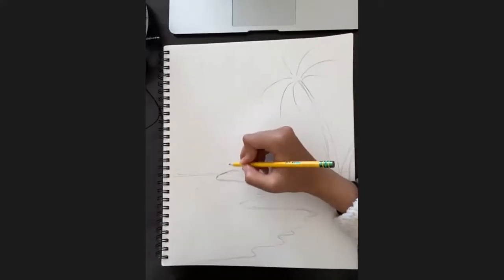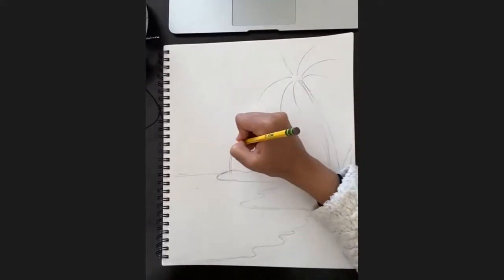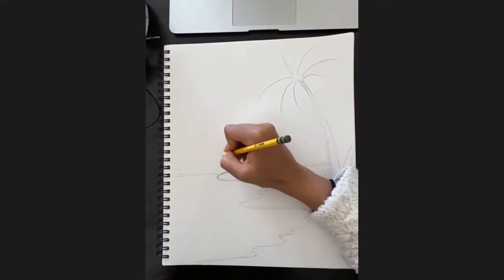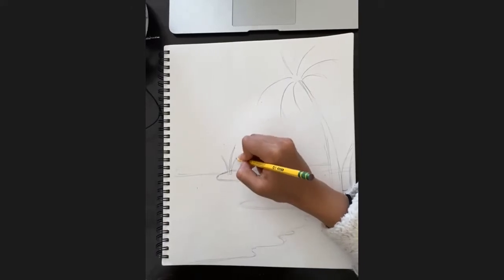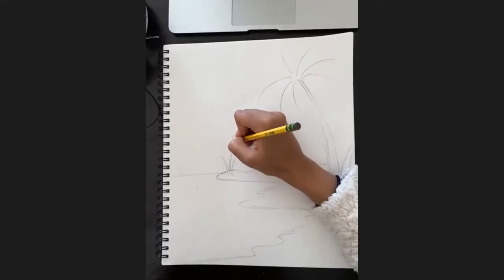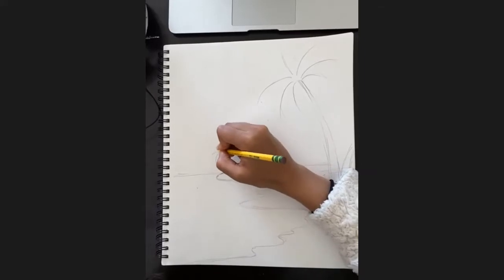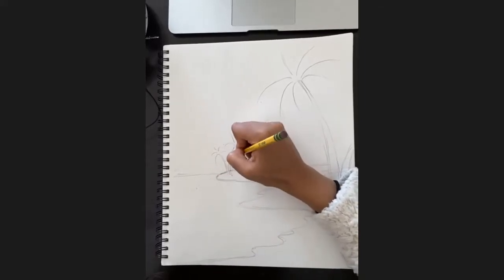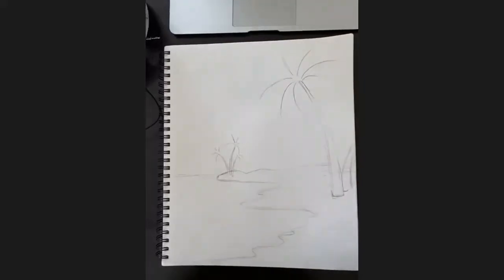These ones are smaller, so you can start with the little mini triangle, and then again add those leaves. They look like sparklers.